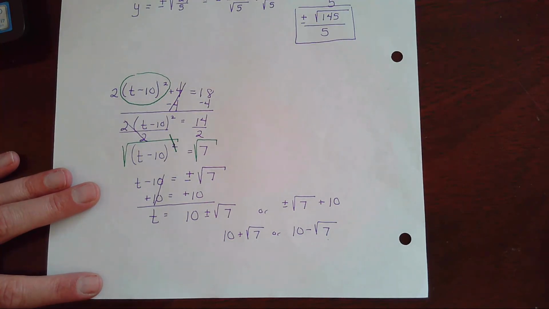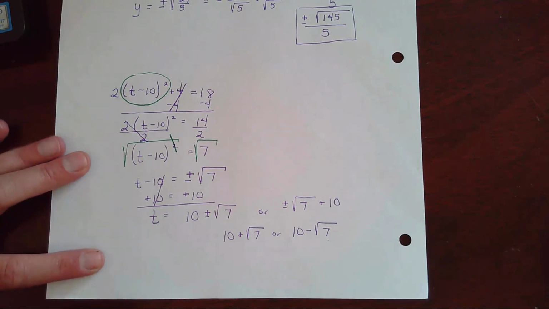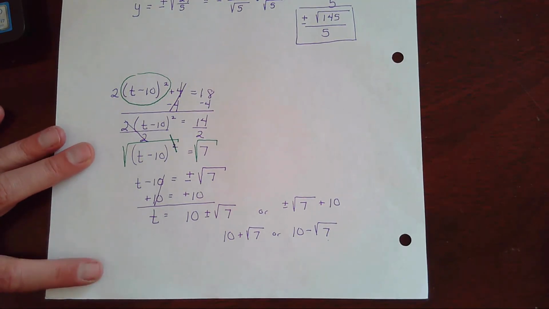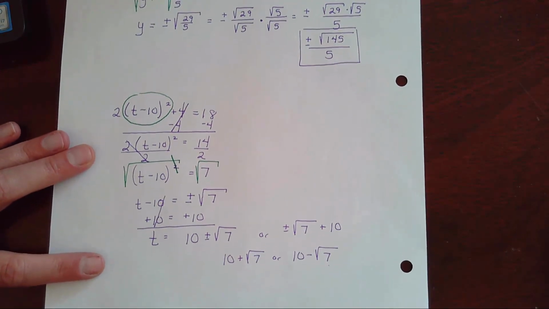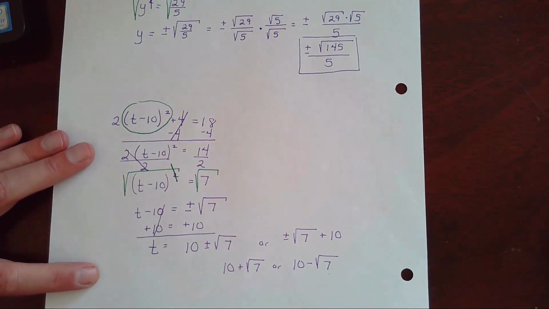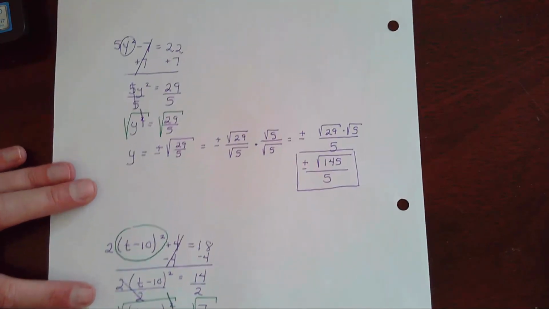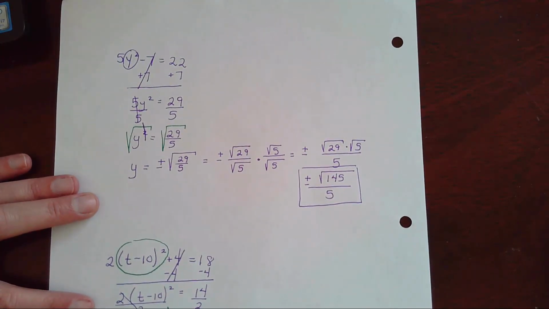All right, so I hope that helps just to kind of refresh what we did in class, solving using the square root property. My MyMathLab's open. The other two MyMathLab sections that are open we haven't done yet, but hopefully this will give you a little refresher when you're starting your homework if you need a little refresher.